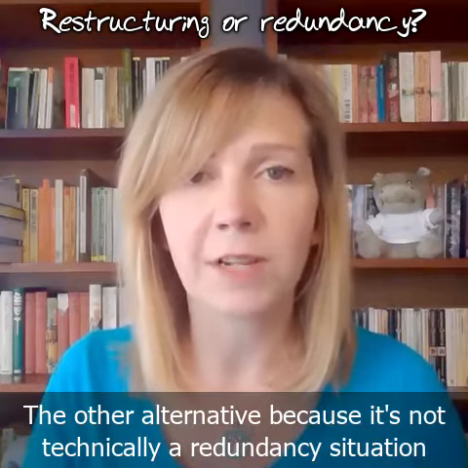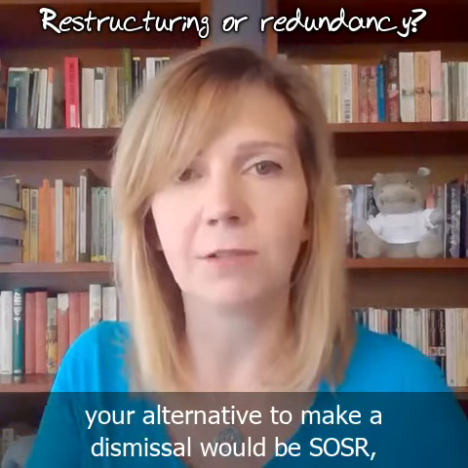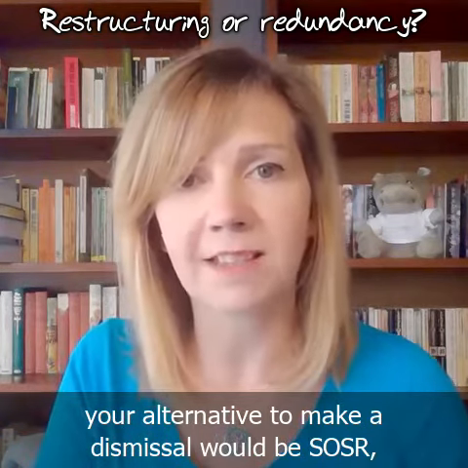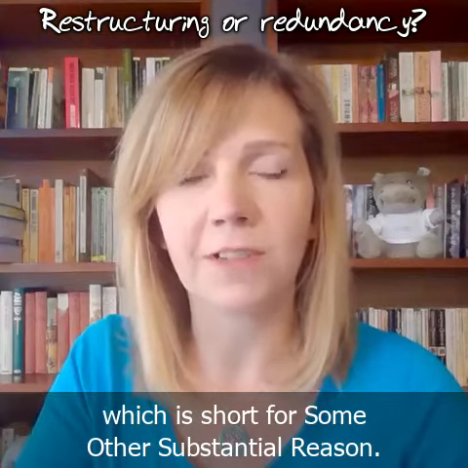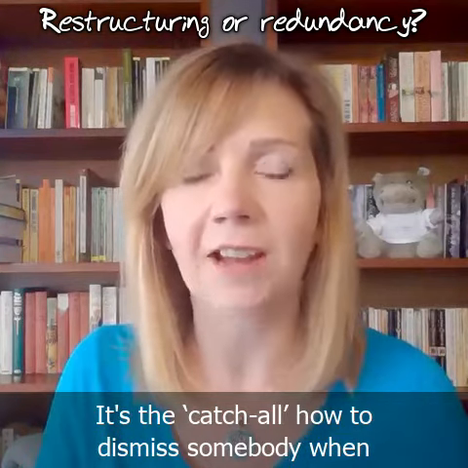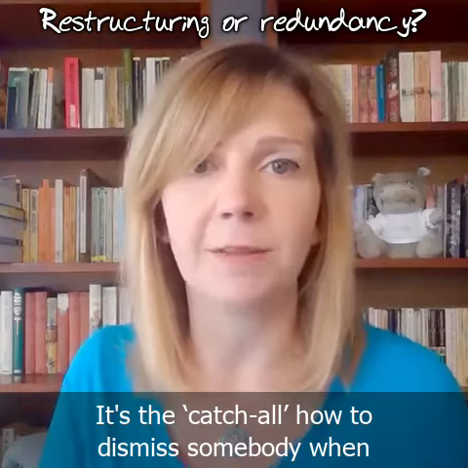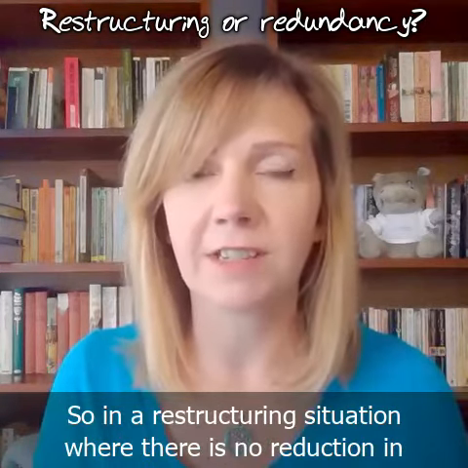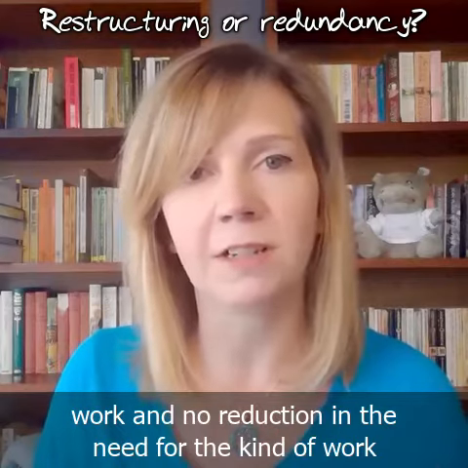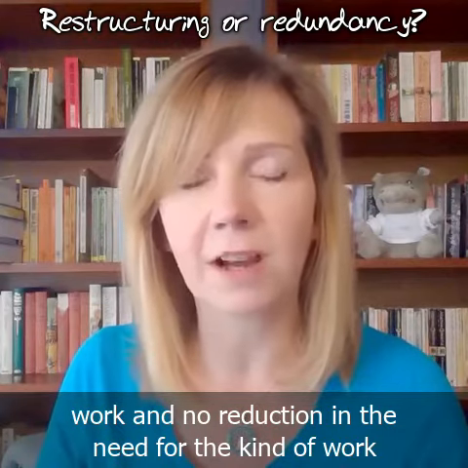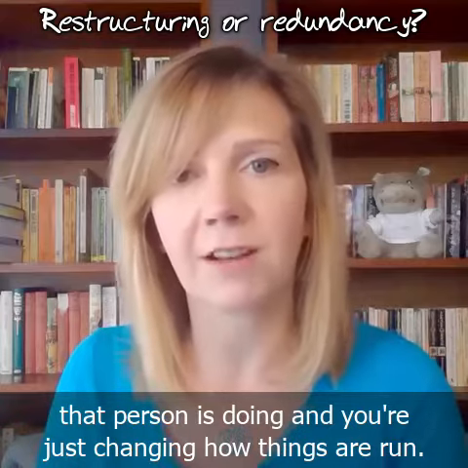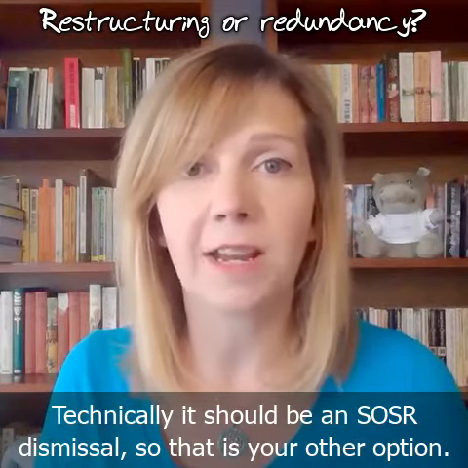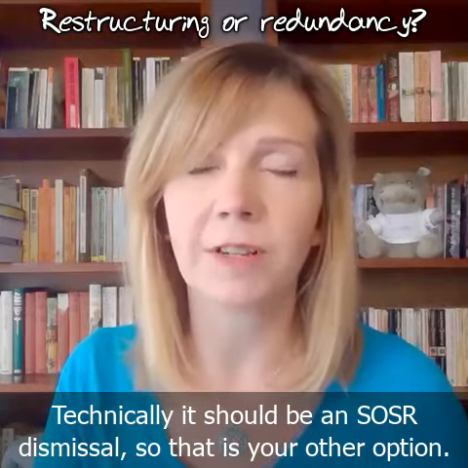Now, the other alternative, because it's not technically a redundancy situation, your alternative to make a dismissal would be SOSR, which is short for some other substantial reason. It's the kind of catch-all for how to dismiss somebody when none of the other potential fair reasons fit. So in a restructuring situation where there is no reduction in work and no reduction in the need for the kind of work the person is doing, and you're just changing how things are run, technically it should be an SOSR dismissal. So that is your other option.